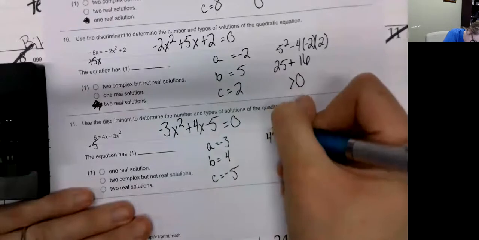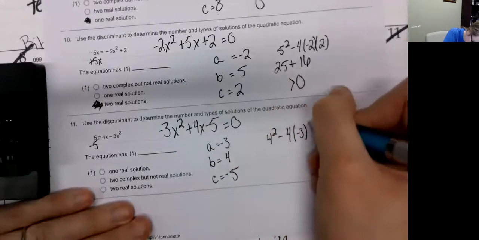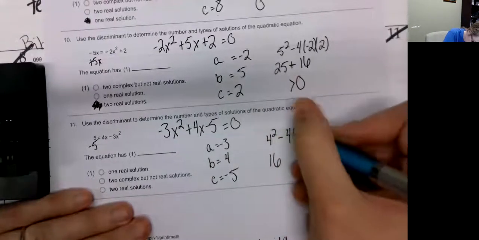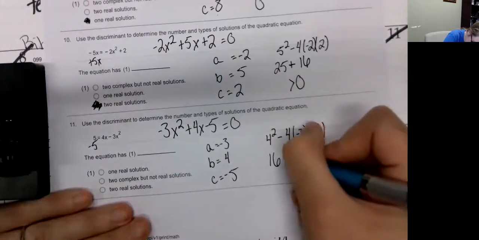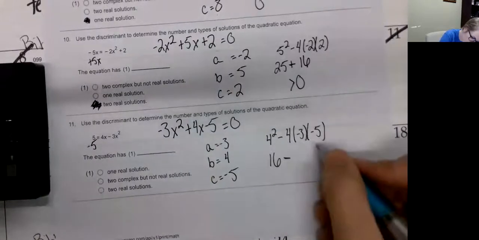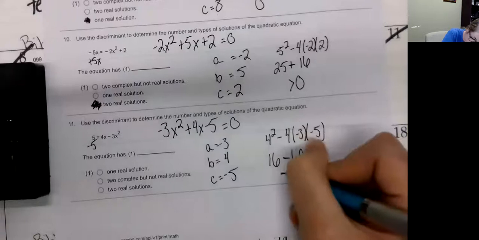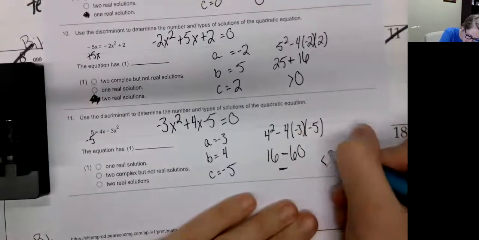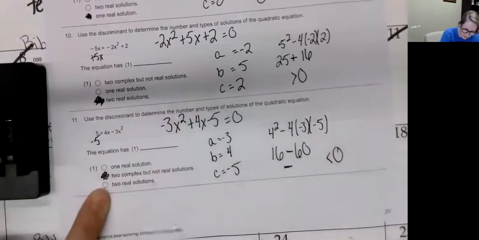So B squared subtract 4 times A times C. So 16, and there's 3 negatives, so it's still going to be a subtract. So 4 times negative 3 would be negative 12 times negative 5 would be positive 60. This one's going to be a negative number, so it's less than 0. So it's the two complex but not real numbers.